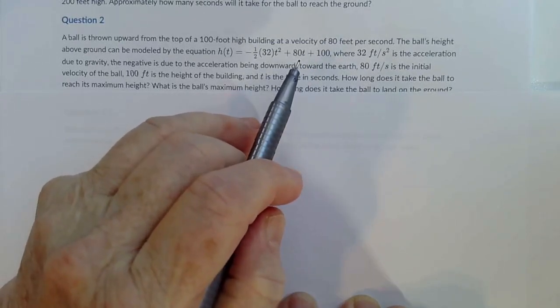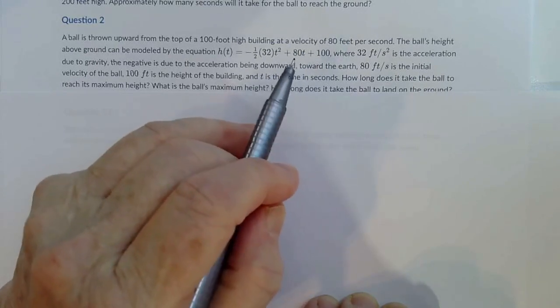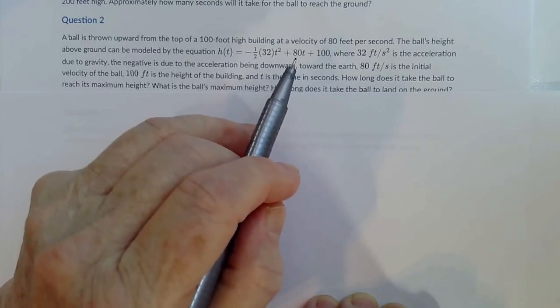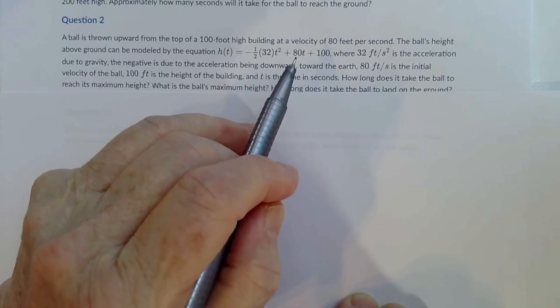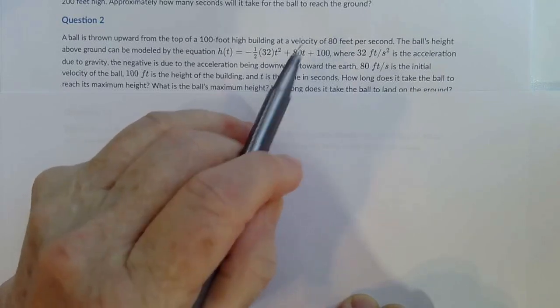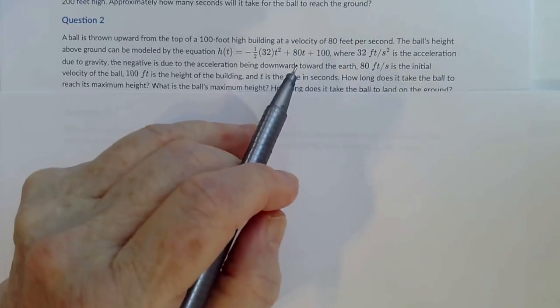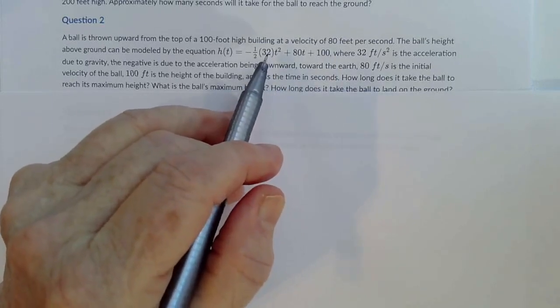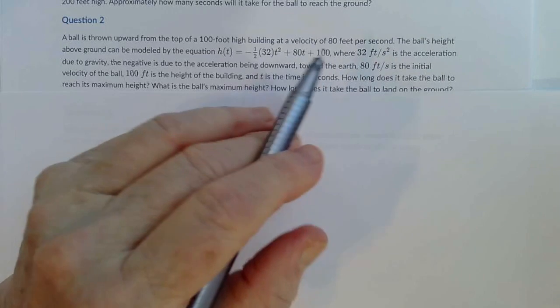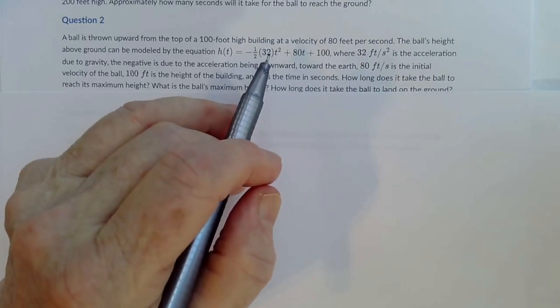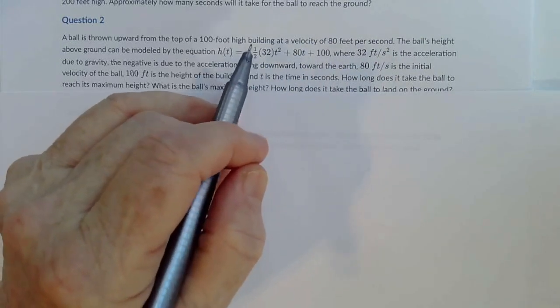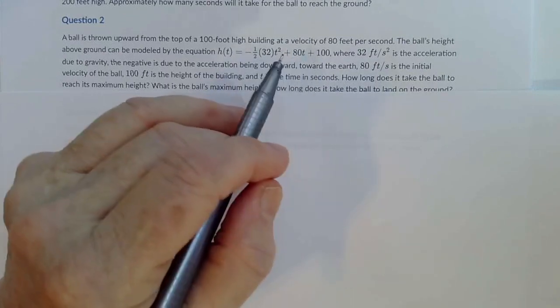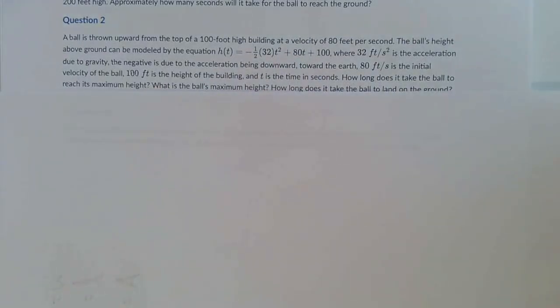In trig, you'll see that you multiply this initial velocity by the cosine or the sine of the angle at which you throw it. But if we're throwing it straight up, we're going to use all of it. And then 32 feet per second squared is acceleration due to gravity. So we multiply that by -1/2, and that gives us our height function in terms of time.